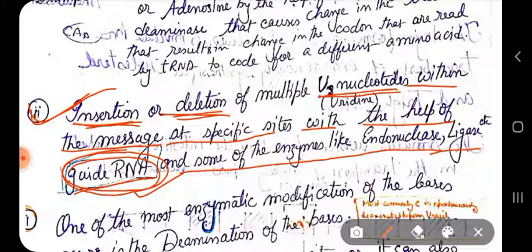Either with the help of enzymes, we modify the nitrogenous base present within the mRNA, so that it will now code for a different amino acid. The second way is by inserting or deleting certain nucleotides within the mRNA with the help of guide RNA and other enzymes like endonuclease and ligase.